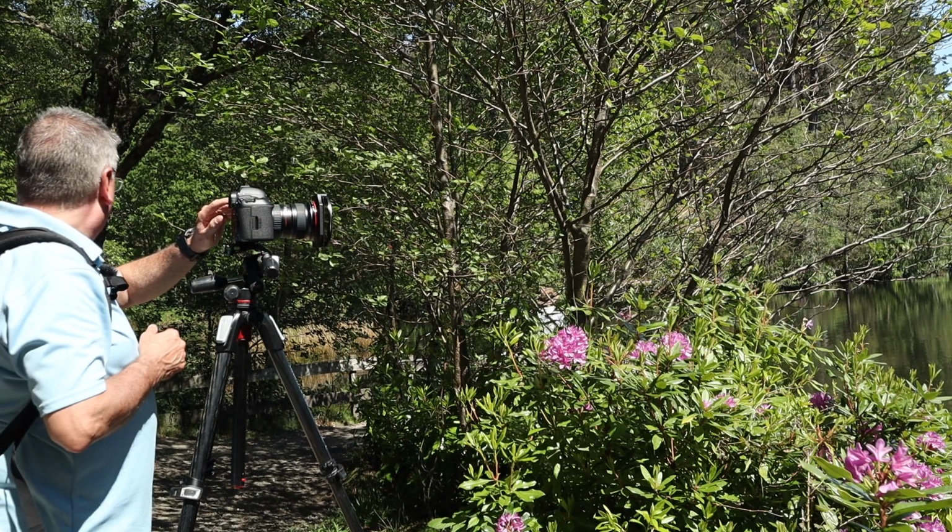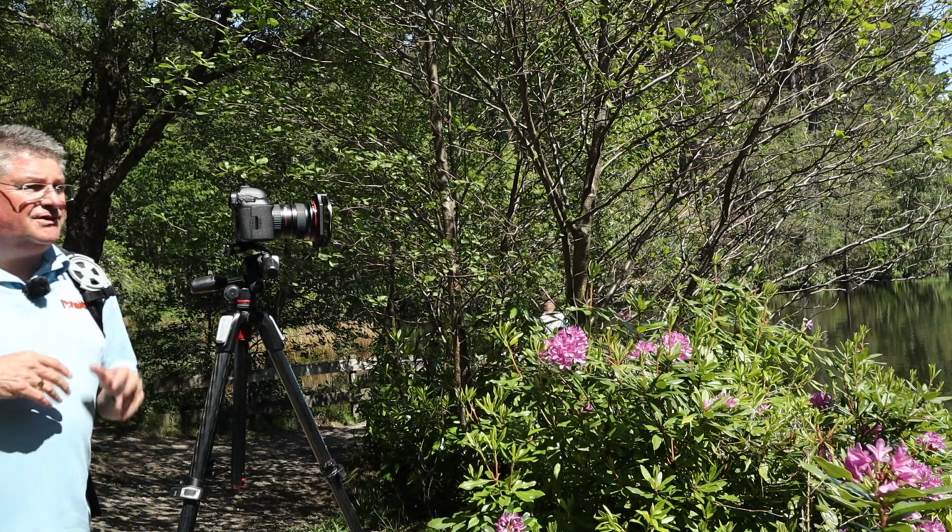Right, so what I'll do is I'll move round there and see if I can get another shot, and we'll see if we can do another long exposure.